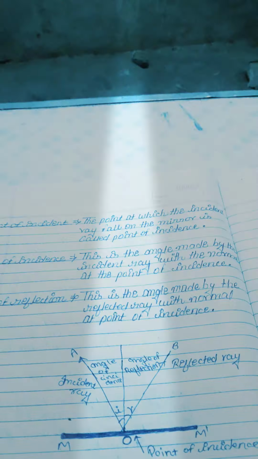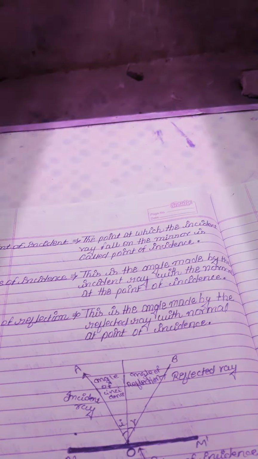And the next is the angle of incidence. What is the angle of incidence? This is the angle made by the incident ray with the normal at the point of incidence. What is the angle of reflection? This is the angle made by the reflected ray with the normal at the point of incidence.